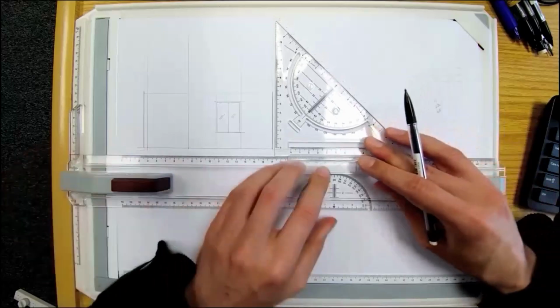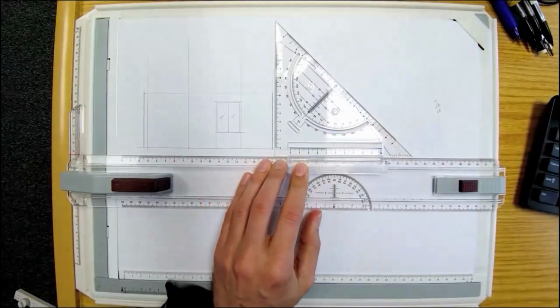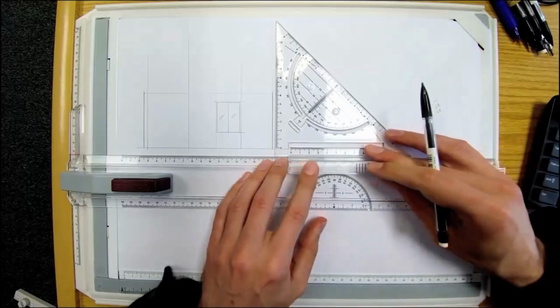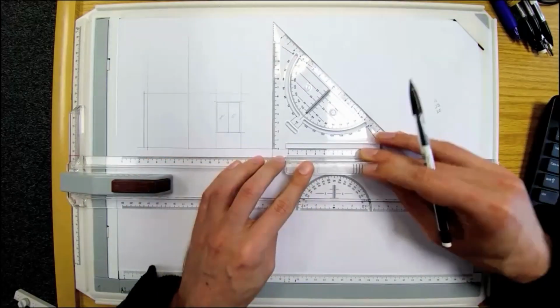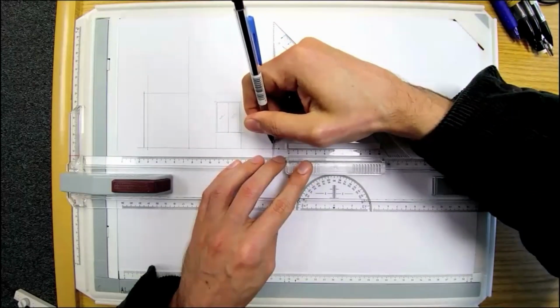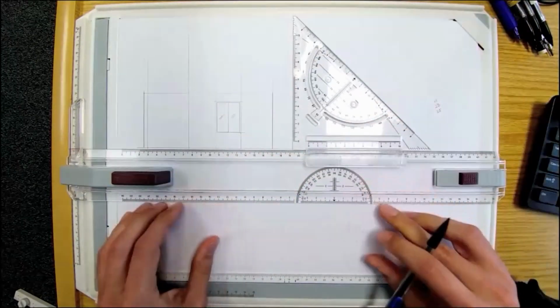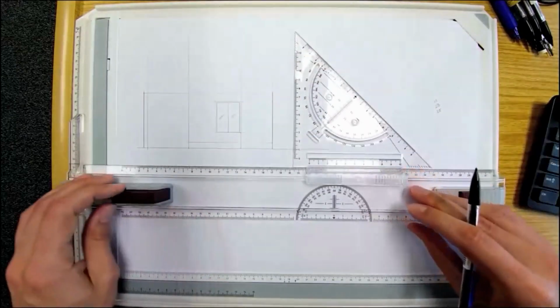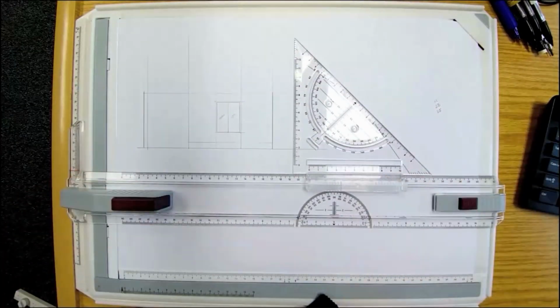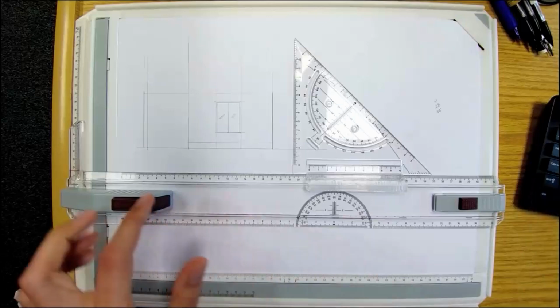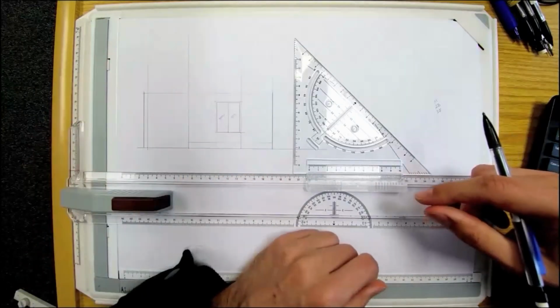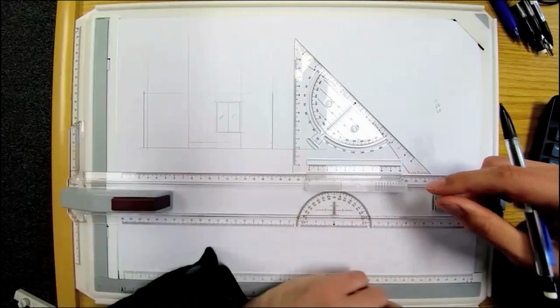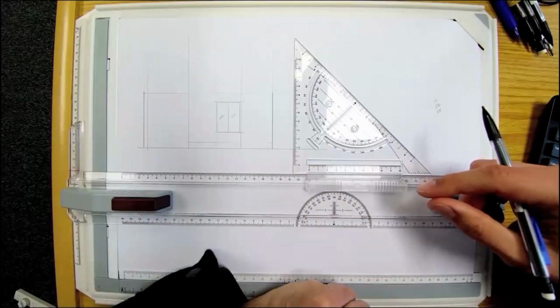So let's mark it here. It's 300 millimeters high. It will be 6 millimeters on paper, 6 millimeters. Okay. You see how many construction lines? We're going to erase everything that we don't need later.